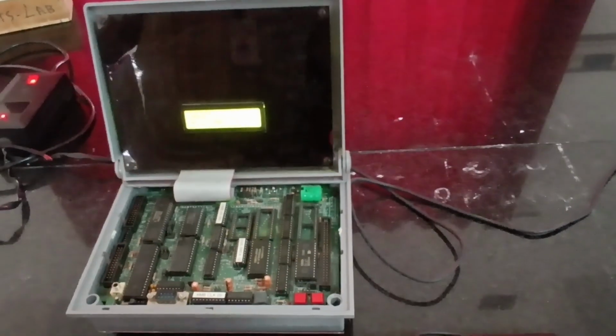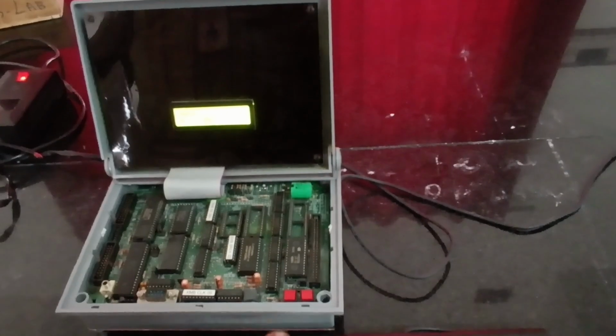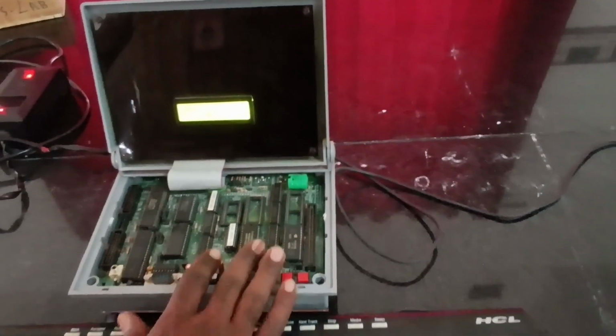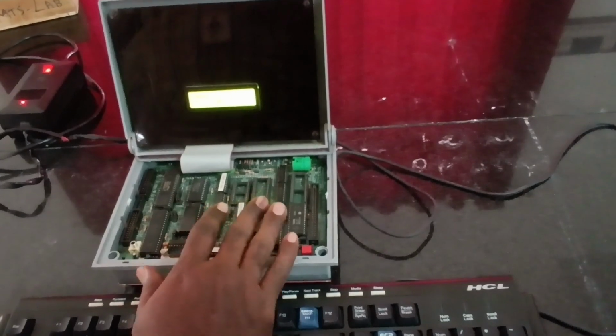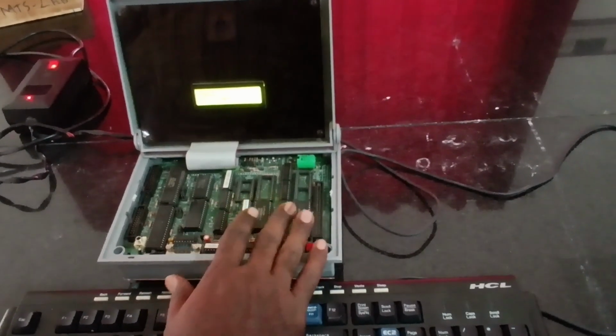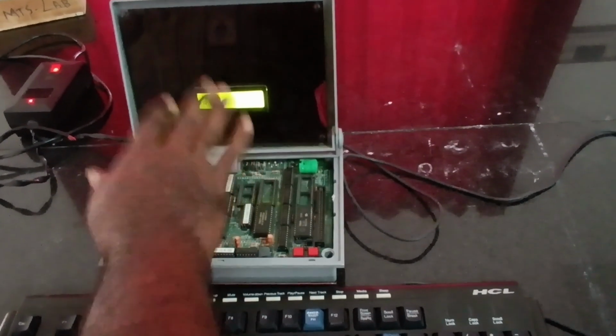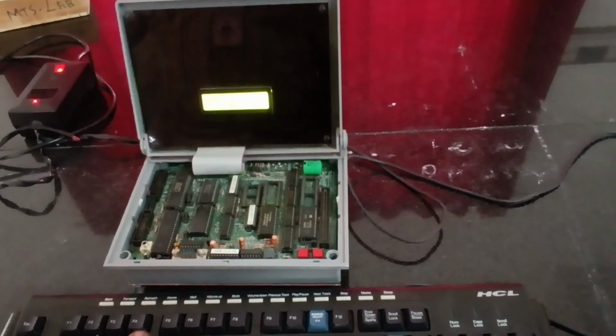The result of the program is that the 8-bit numbers are stored at the address 7000, and the values are added, subtracted and multiplied, and the results are stored. Thank you.